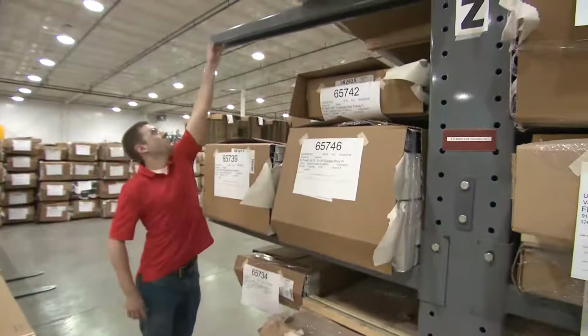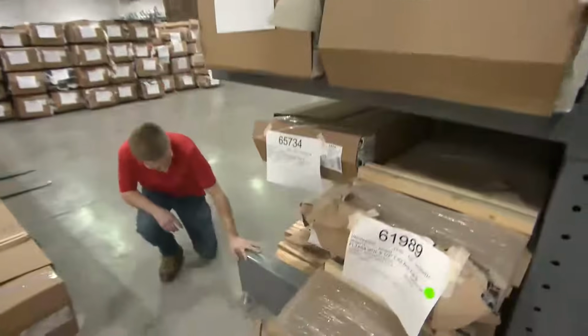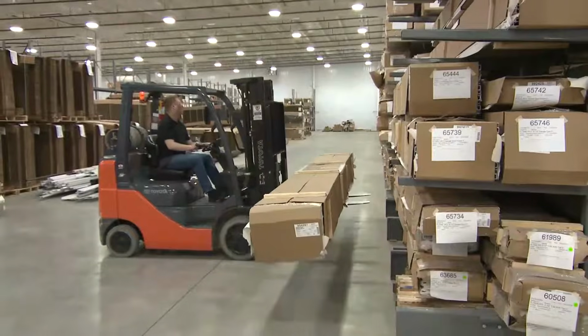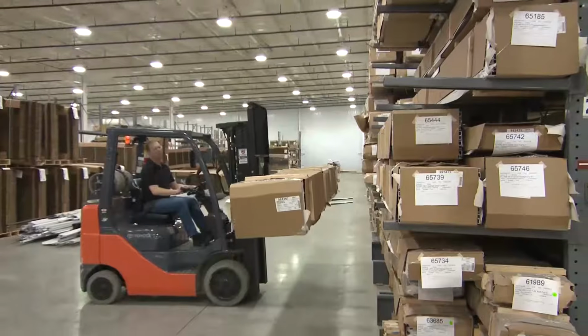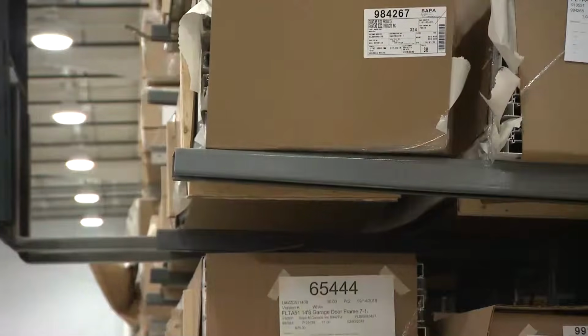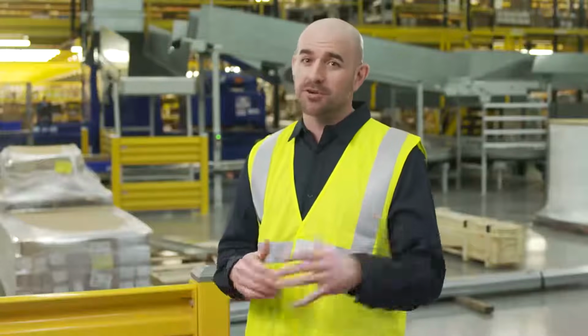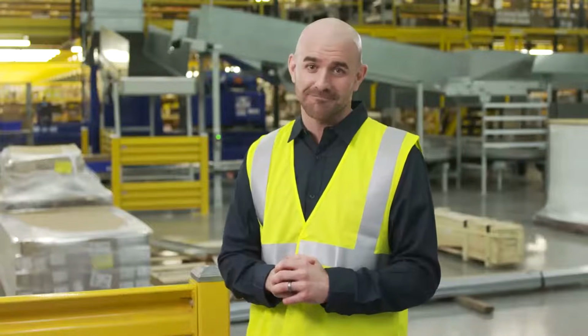If the load is going in a rack or storage loft, it needs to be safely supported. Check the rack frame and decking. Damaged decking and bent or disconnected supports should be repaired before you place the load. Now, I've got just the person to show you how load placement is done.